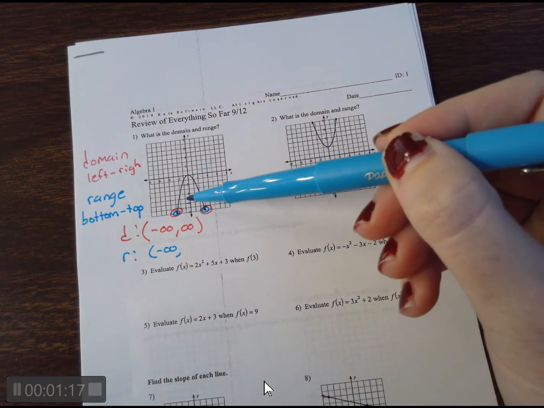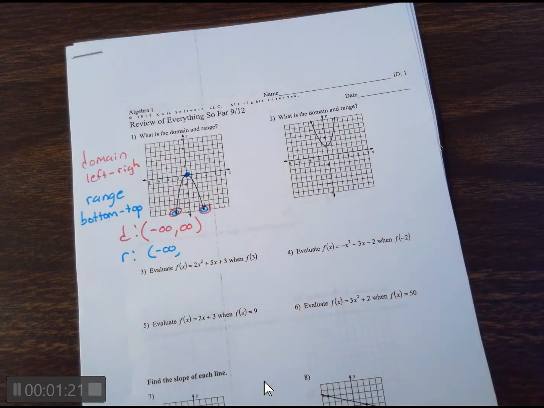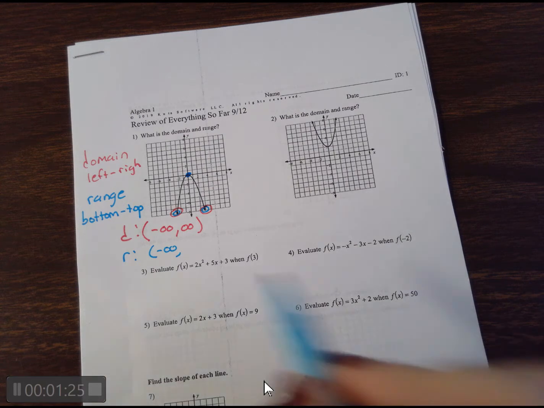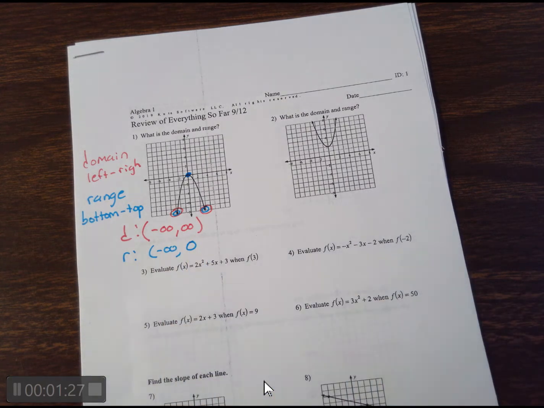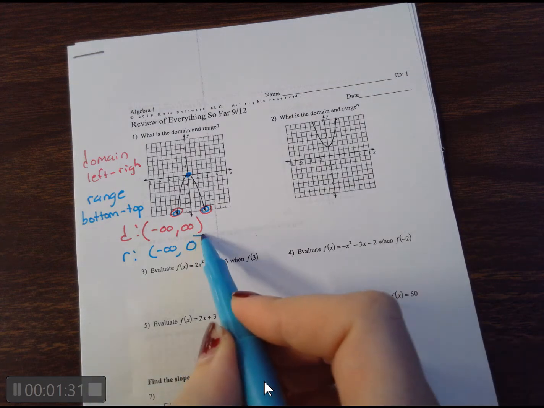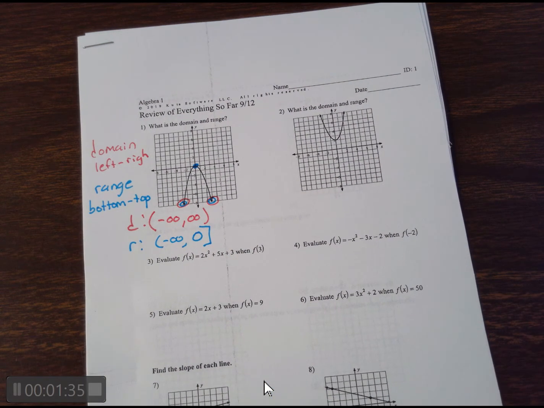Then we go up on our graph until we hit our topmost point. We're looking at our y value, and our y value is 0. Since I was able to actually make that point on the graph, I'm going to put a bracket around it.